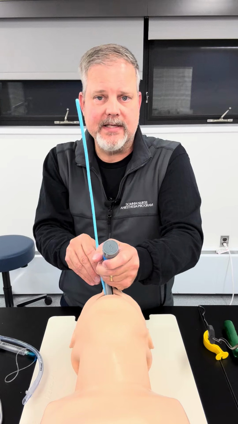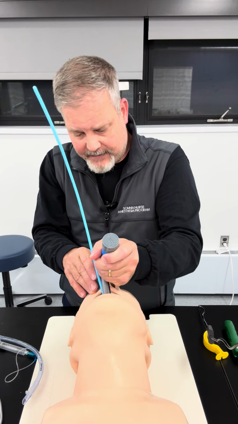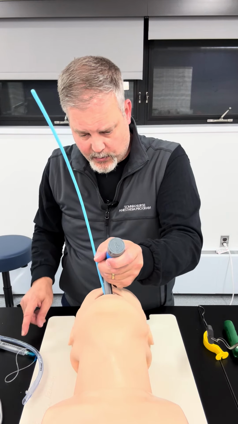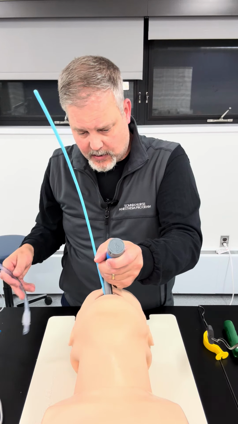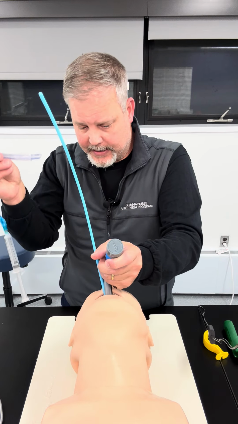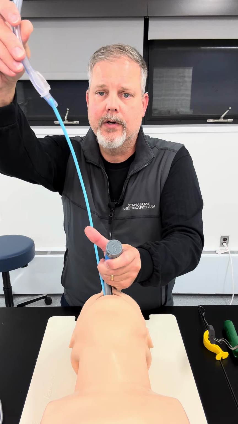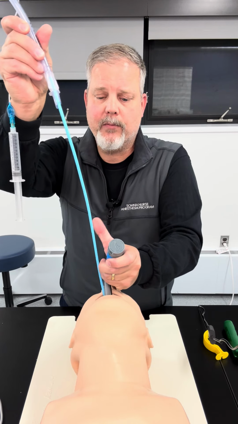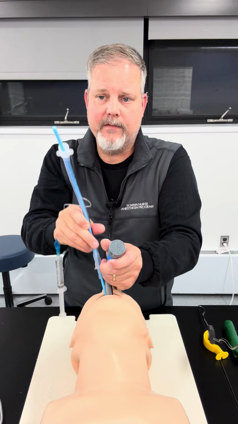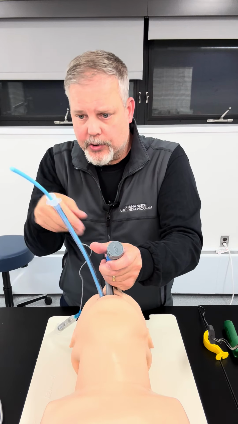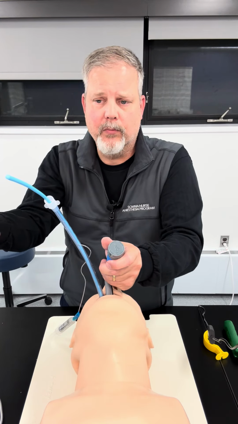Now, once I have this in the trachea, if I have an assistant with me, they're going to place, or if I don't, I'm going to place, this endotracheal tube over the bougie. So now we start sliding the endotracheal tube over the bougie, and you're usually going to have somebody with you at this point.